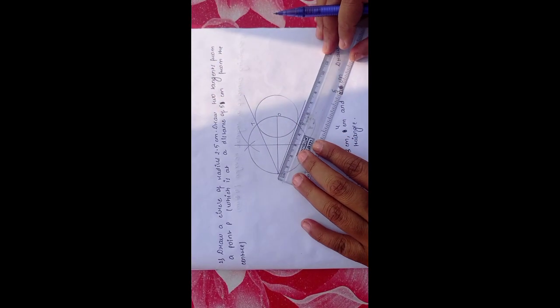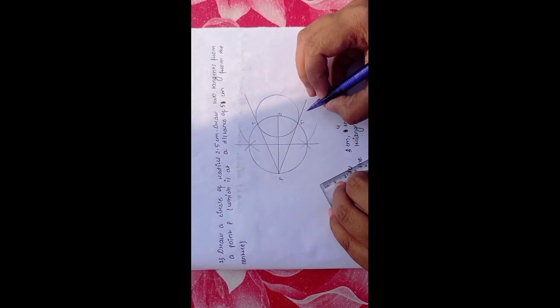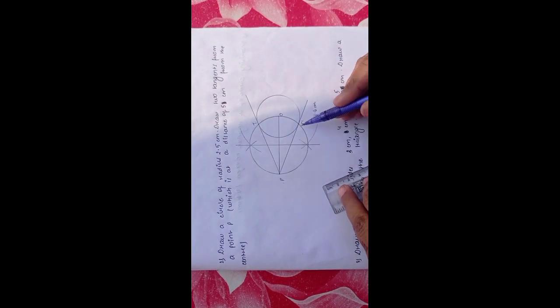We can measure these tangents. Its value is 4.6 centimeter. So PT and PT dash, they are of 4.6 centimeter each.